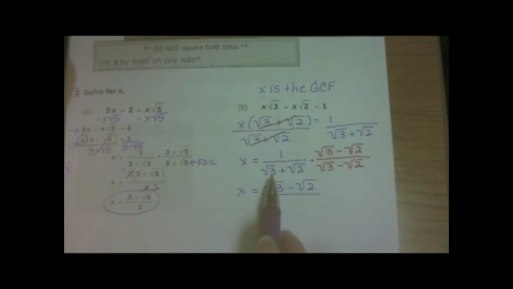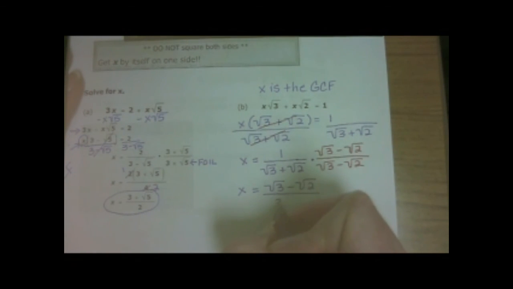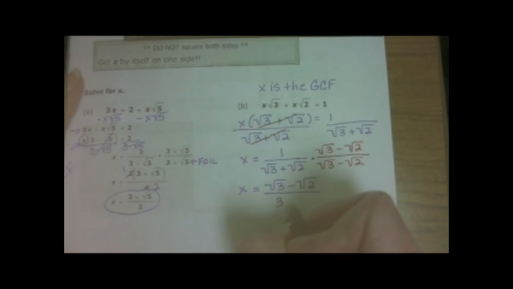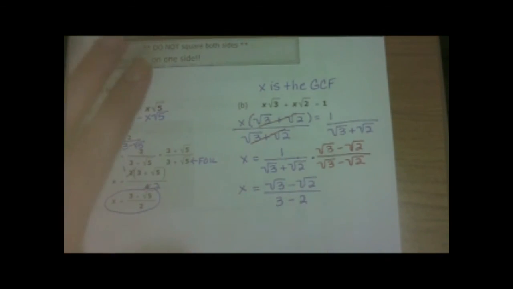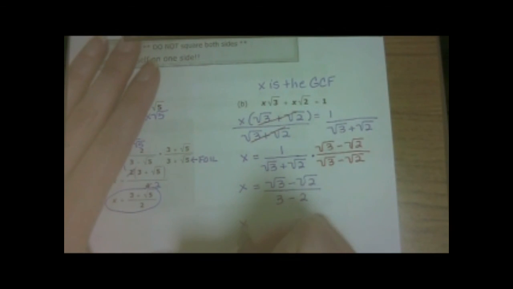So my first, square root of 3 times square root of 3 is 3. My last, positive square root of 2 times negative square root of 2 is minus 2. And that happens to equal 1. So x equals the square root of 3 minus the square root of 2.